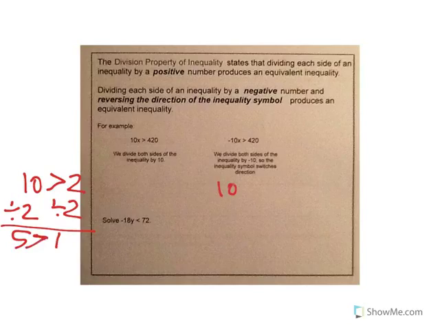However, if you do it this way, 10 is greater than 2 and you divide both sides by negative 2, then all of a sudden you end up with negative 5 and over here you end up with negative 1, and you've got to flip the inequality symbol. So that's what these examples are going over.